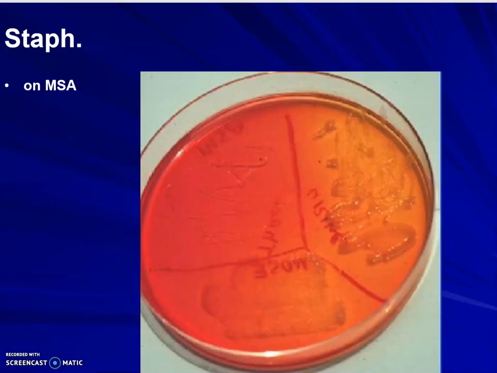You can confirm that you actually have the growth of Staphylococcus aureus by using a differential agar, MSA agar, that's mannitol salt agar, and you can see here is growth, and that would confirm that you are having Staphylococcus aureus, because it can metabolize or ferment mannitol, and it changes the medium from red to yellow, and that would be confirming that you're actually dealing with Staph aureus.